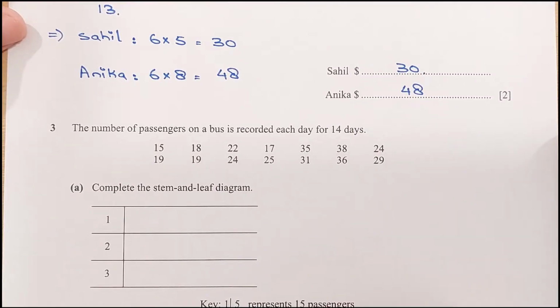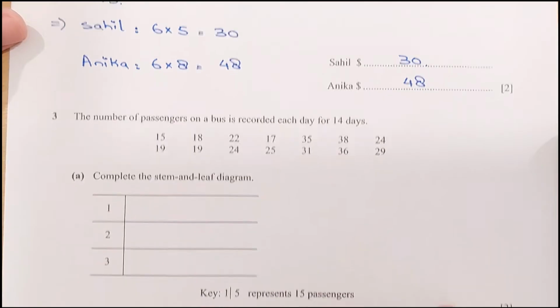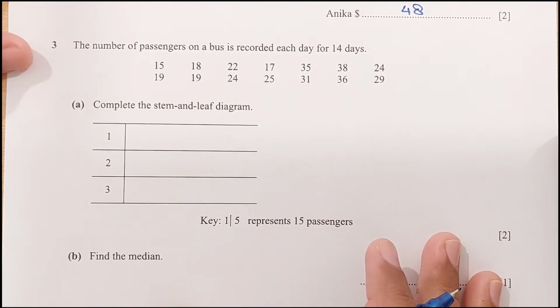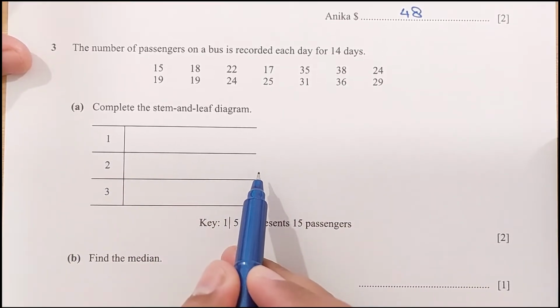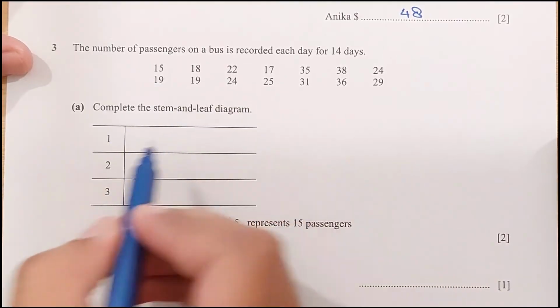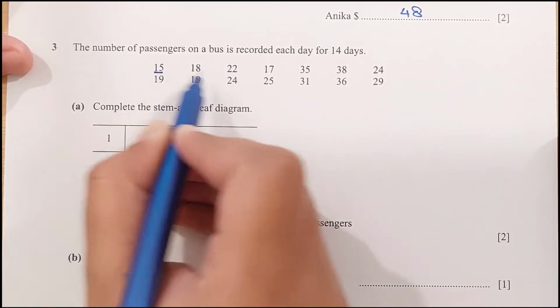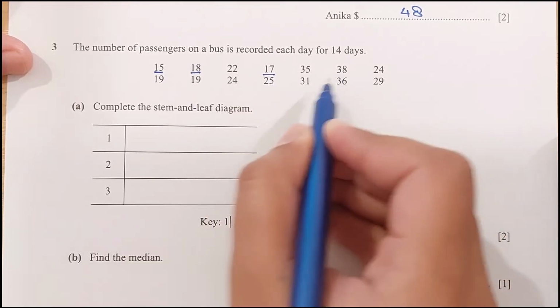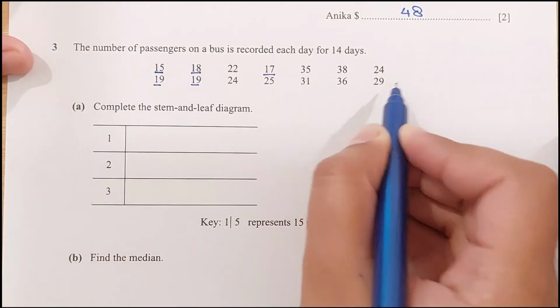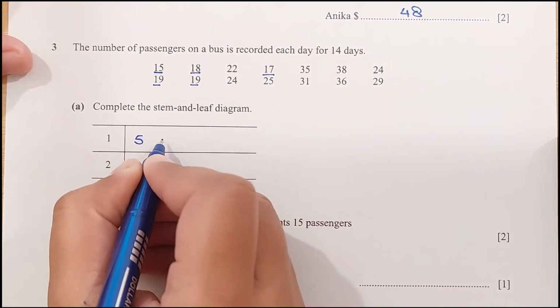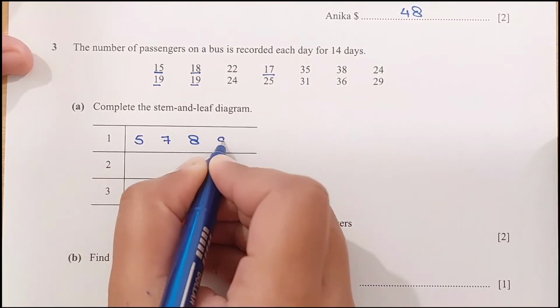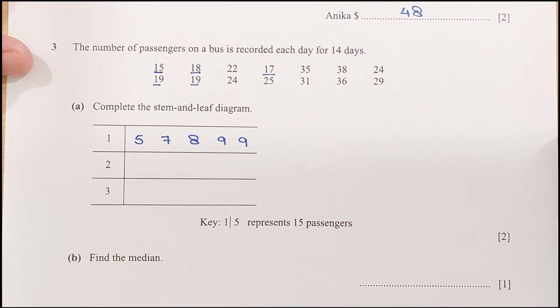Question number 3. The number of passengers on the bus is recorded each day for 14 days. Part A, complete the stem and leaf diagram. And for part B, find the median. So for the median, we have to arrange the numbers from lower to higher. So let me write these numbers in the arranged form. Let me pick the numbers with a 1. That is 15, 18, 17, 19, 19. Yes. The lowest is 15, and then we have 17 and then 18 and 19, 19. Right. Now pick the numbers with 2.